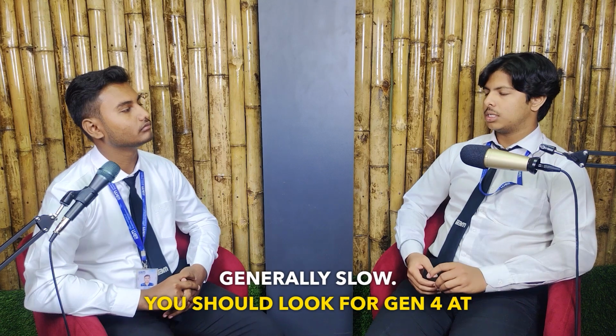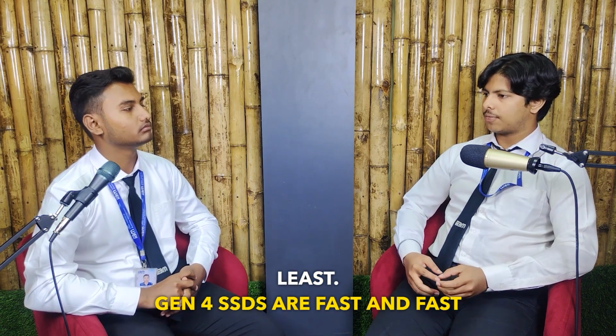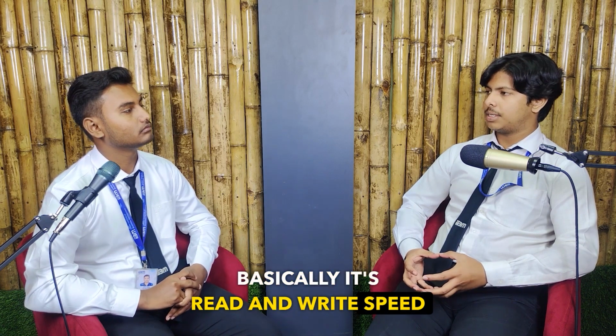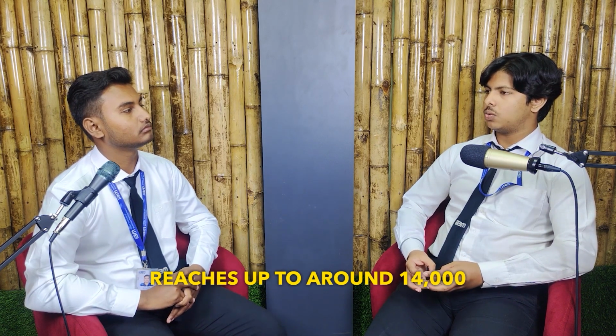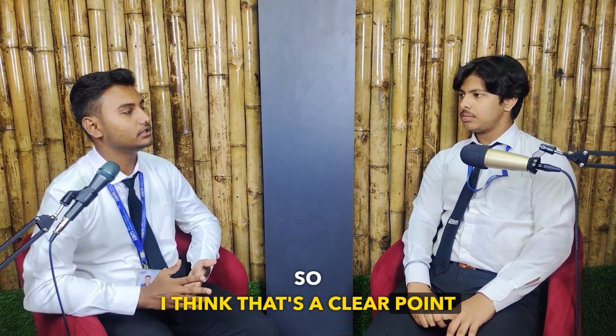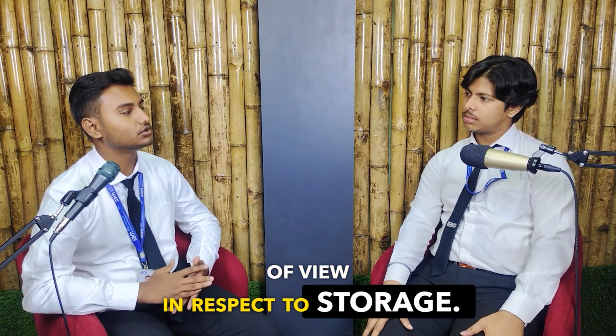You should look for Gen 4 at least. Gen 4 SSDs are fast and fast enough to compete in this generation right now. Then the Gen 5 SSD, which is the very fast SSD, basically its read and write speed reaches up to around 14,000 Mbps. It can transfer files from around 7,000 to 14,000 Mbps, which is crazy and super fast. Yeah. So I think that's a clear point of view in respect to storage.